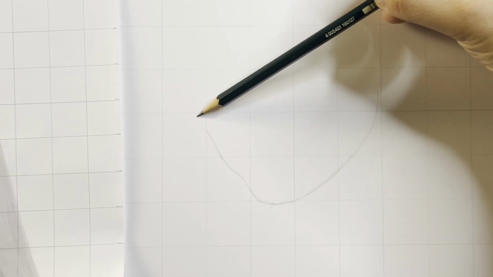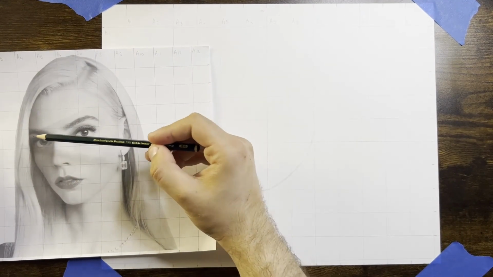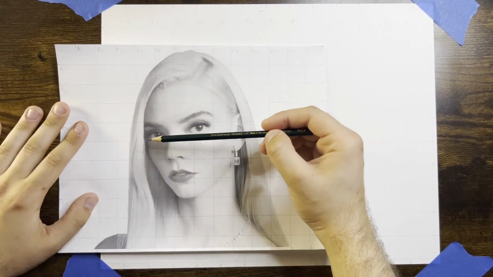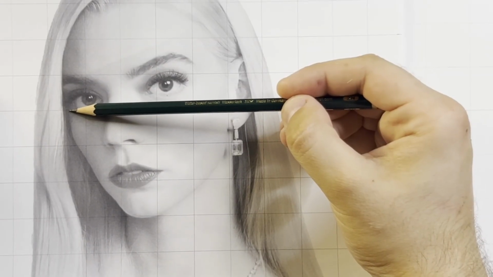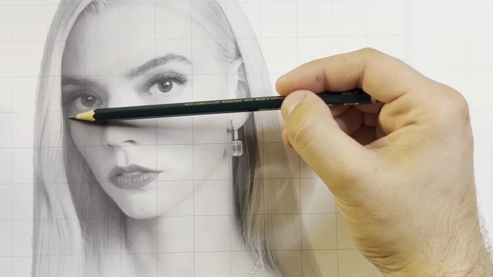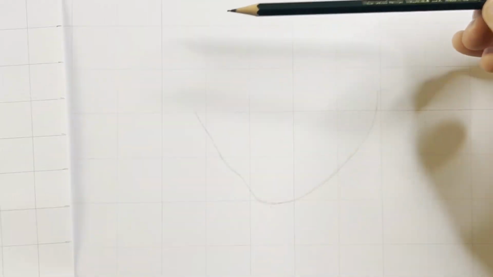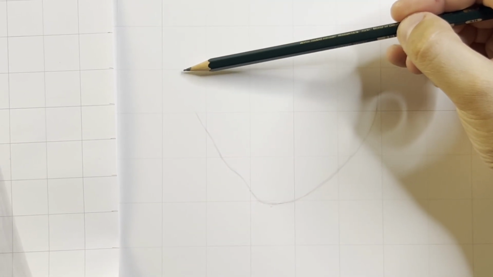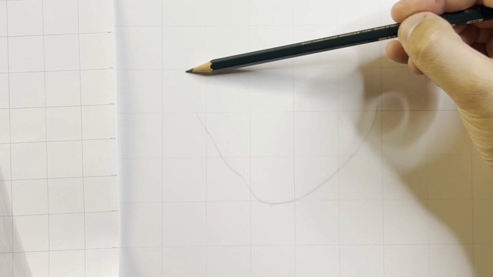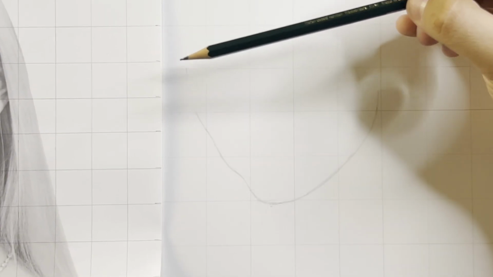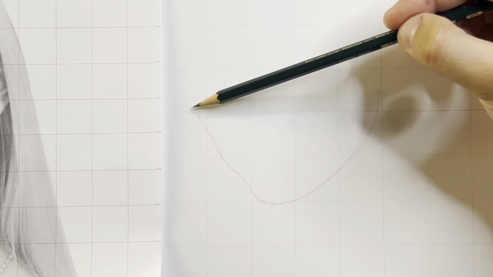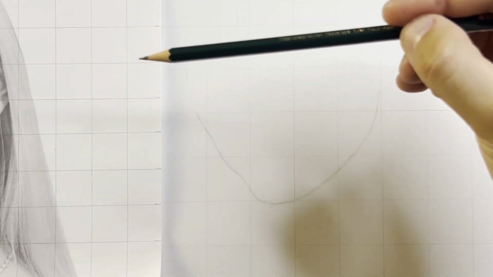The cheek goes this way. It ends almost in the middle, slightly to the right, so we draw another wavy line, since that's how the contour goes.